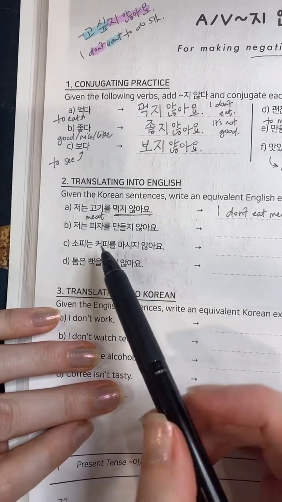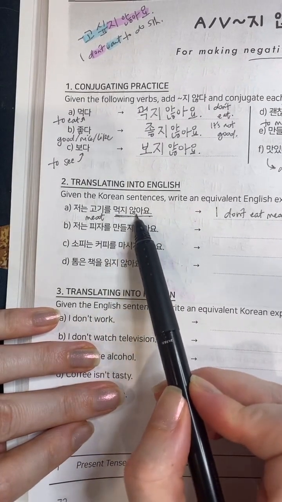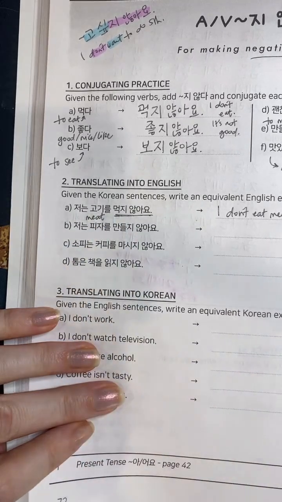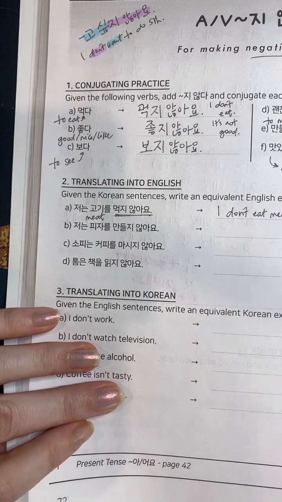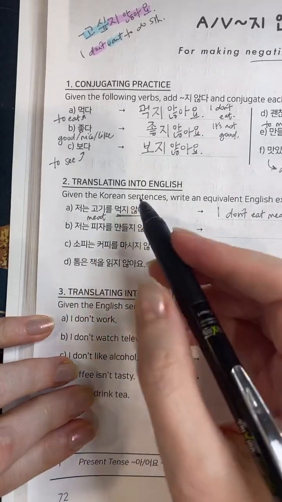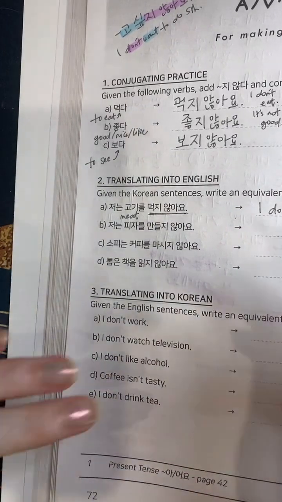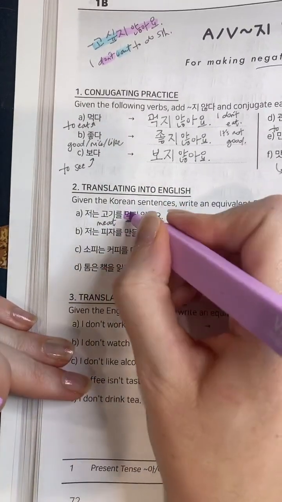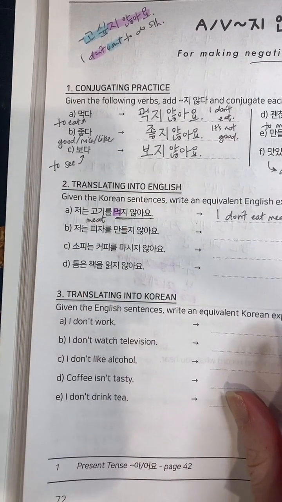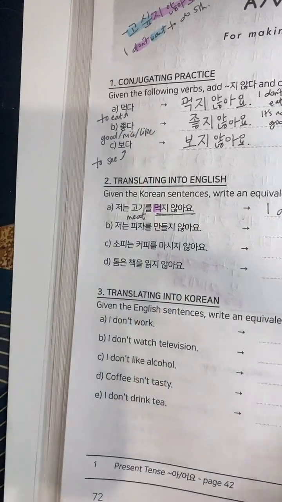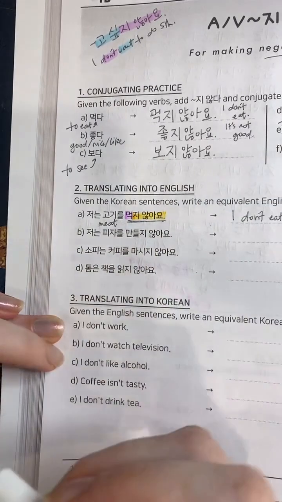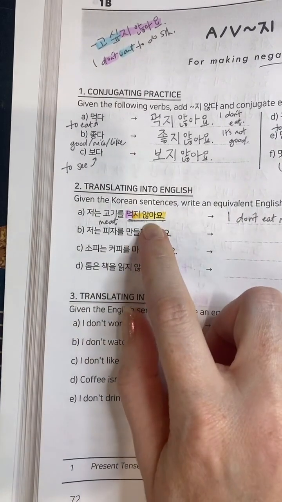Okay. Remember that in Korean, the verb always goes last, and the object, the thing that you're doing, goes in the middle, before the verb. So I don't eat meat. All right. B is, what is 먹지? 먹지 is a combination of two things. The first part is 먹, that comes from the verb 먹다, which means to eat. So that comes from the verb, and then this 지 않아요, this part actually goes together. That means to not do something.